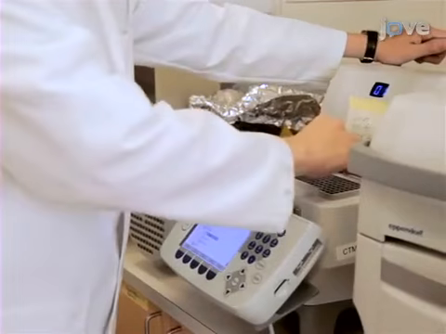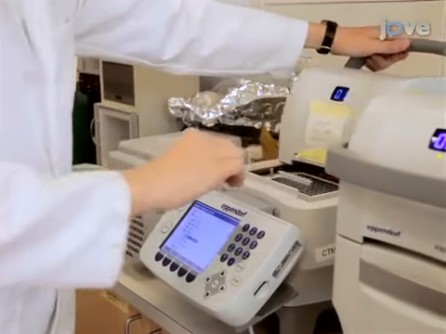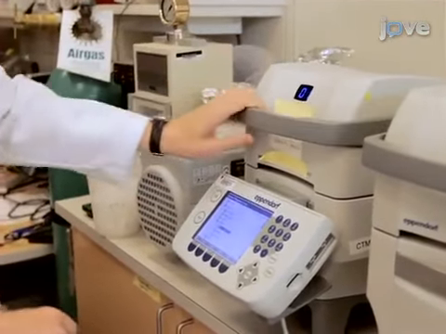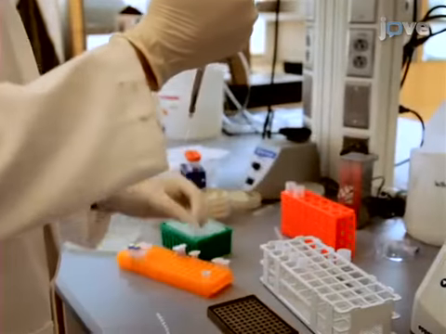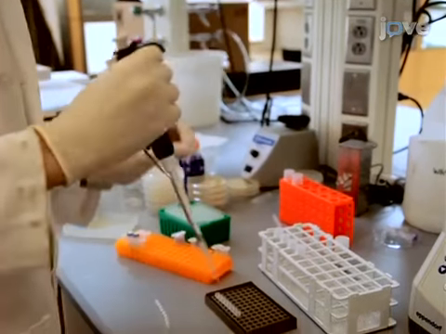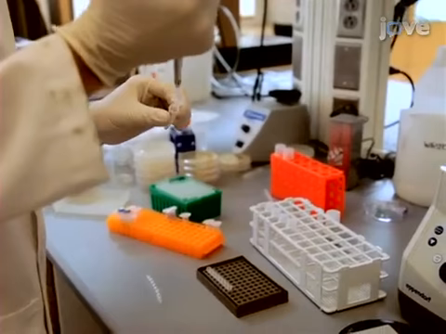To begin, PCR amplify the DNA binding domain, or DBD, of interest using a high-fidelity polymerase. Transform greater than 1 microgram of the purified PCR product into yeast using the lithium acetate method.